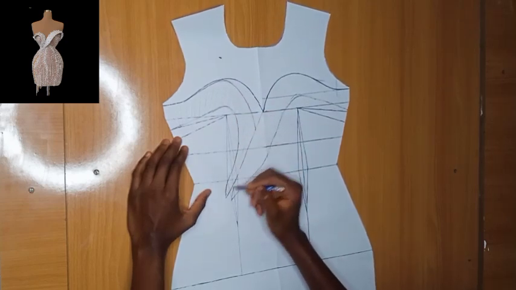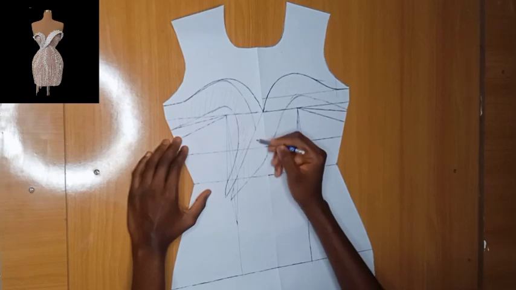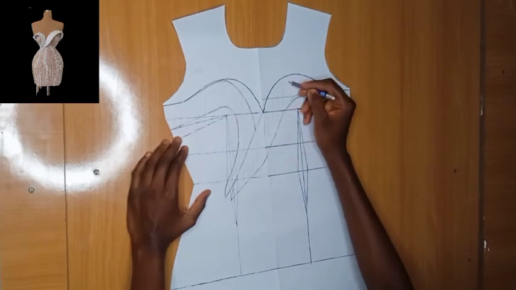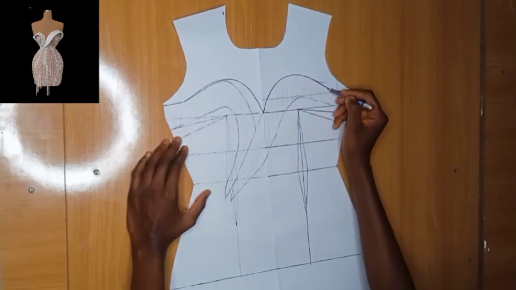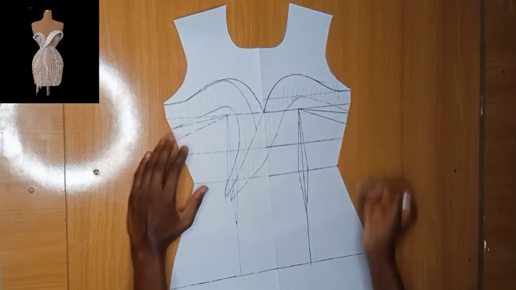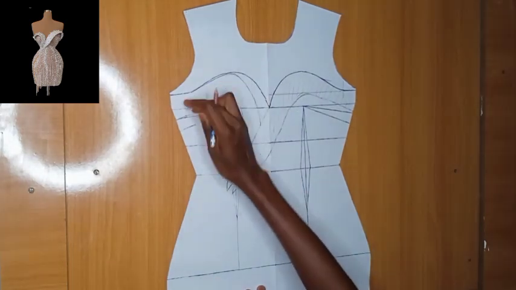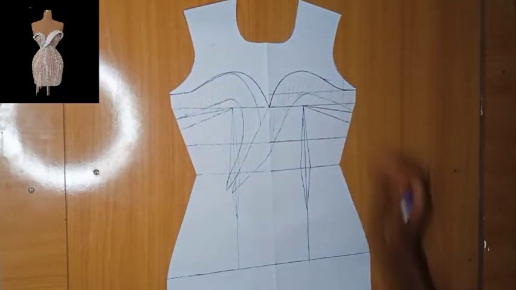I'm going to be tracing out all of this part. I'm sorry if you can't see it clearly, but I hope you at least know where we are tracing out. Okay, so we are tracing out the whole of this part and the whole of this part, right?